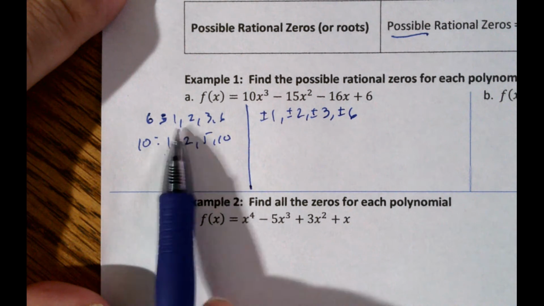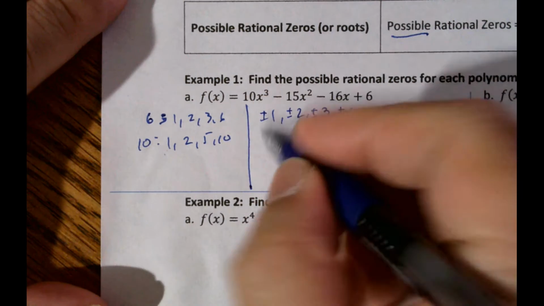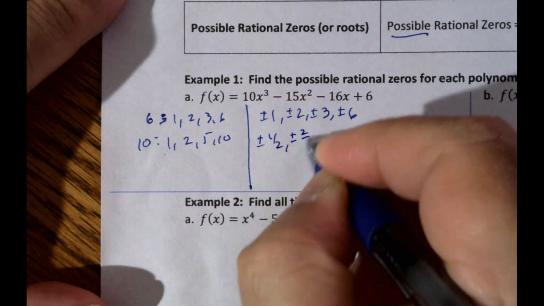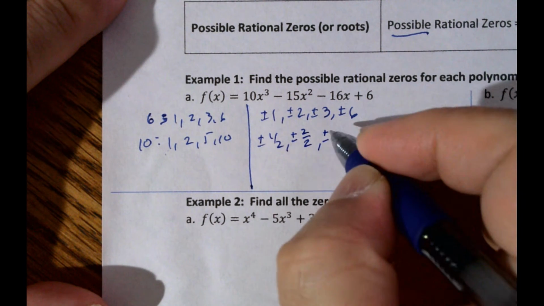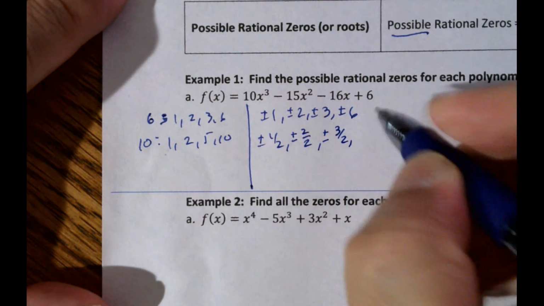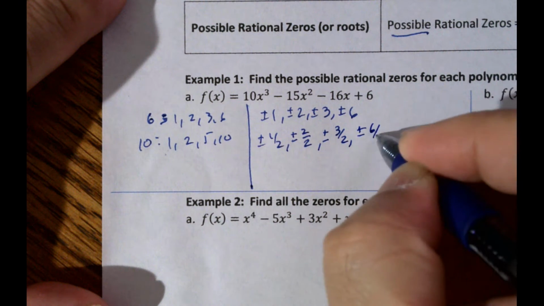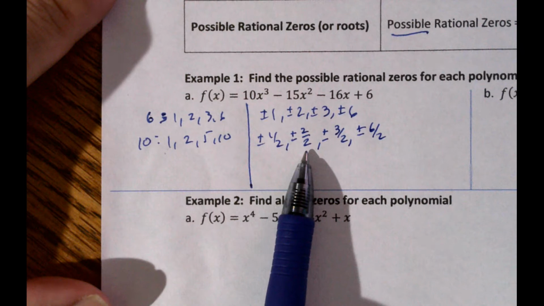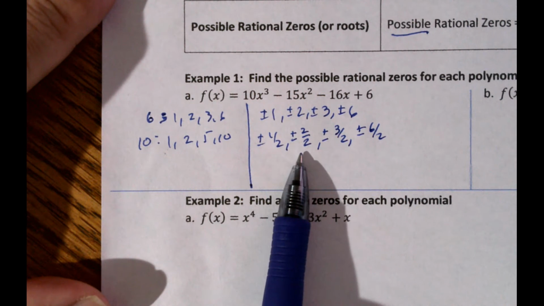Now I'm going to put 1, 2, 3, and 6 over 2. So it's plus or minus 1/2, plus or minus 2 over 2, plus or minus 3 over 2, and plus or minus 6 over 2. Now, you might be thinking, oh, but you're always telling us to reduce our fractions. Yeah, you can go ahead and reduce it. Yeah, I don't care in this case.